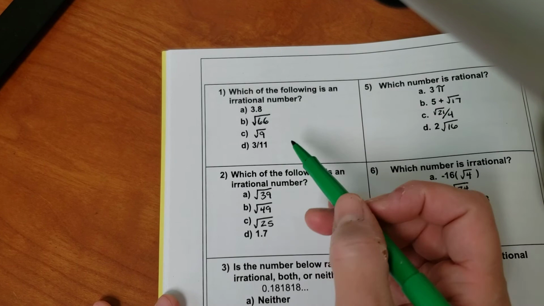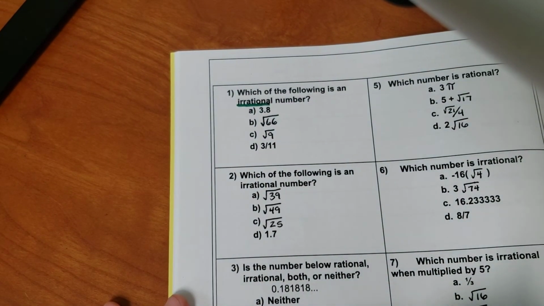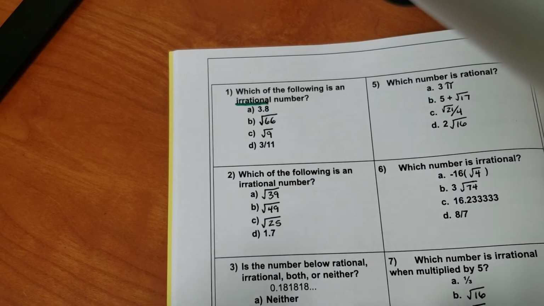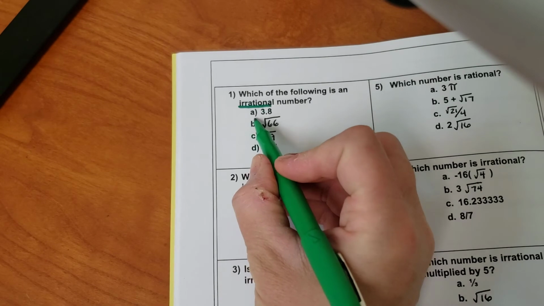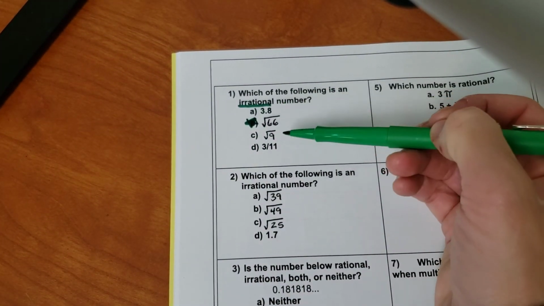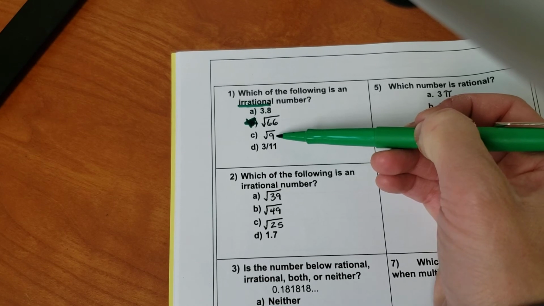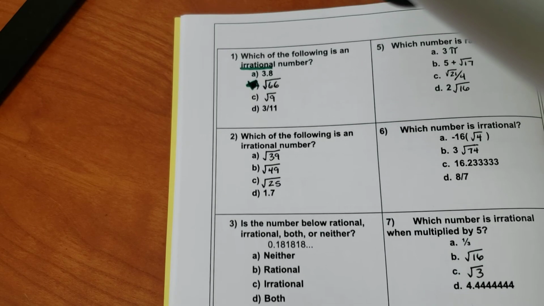Which of the following is an irrational number? So taking a look at the list, go ahead and circle what you think is irrational. Yep, absolutely. Answer B. Here we have a terminating decimal. Here we know the exact square root of 9 is 3. And here we have a fraction, and all fractions are rational. Nice job. Try number 2.